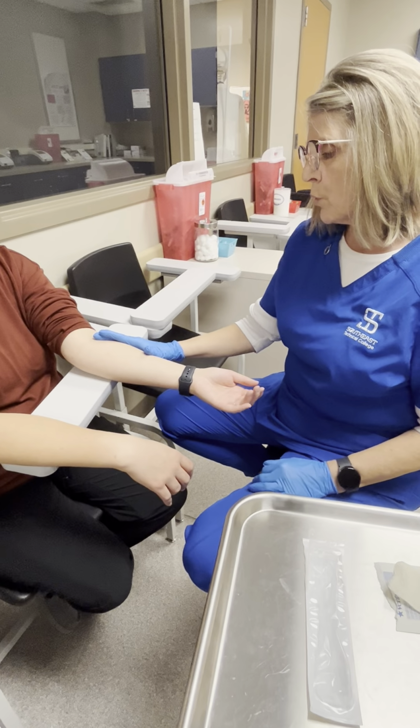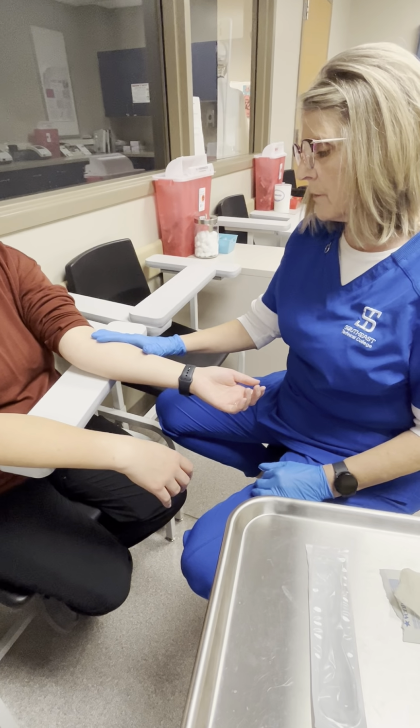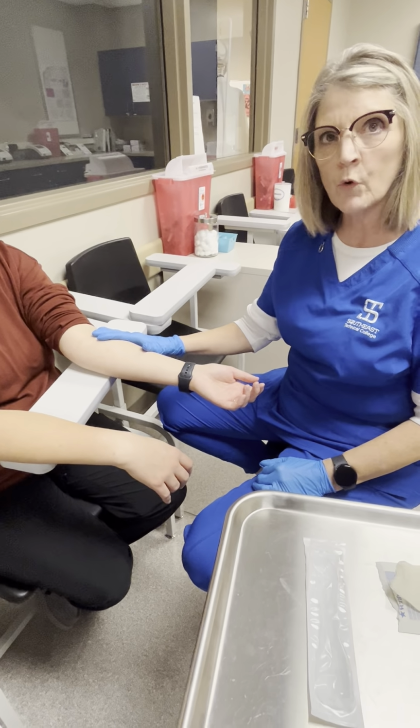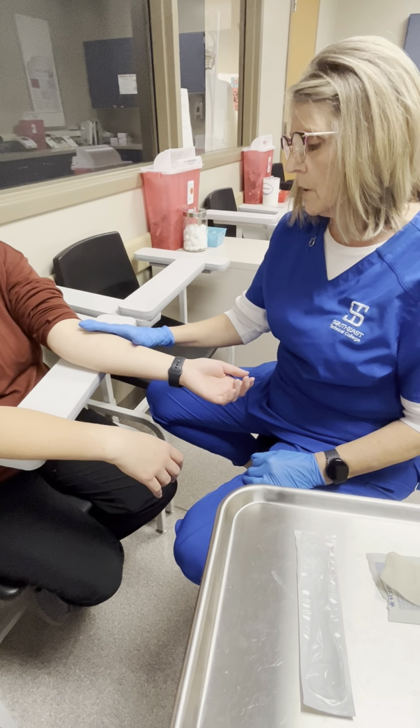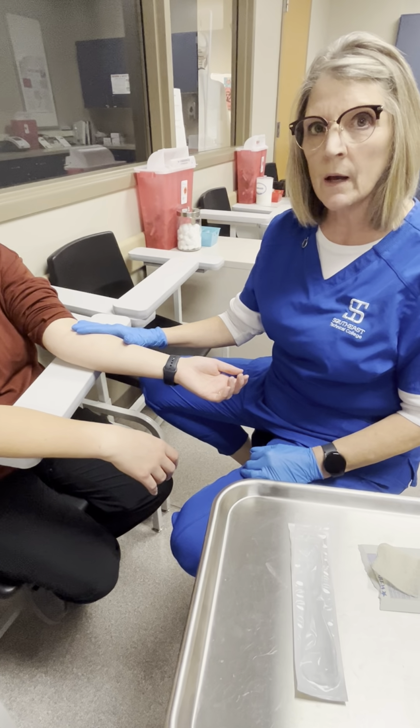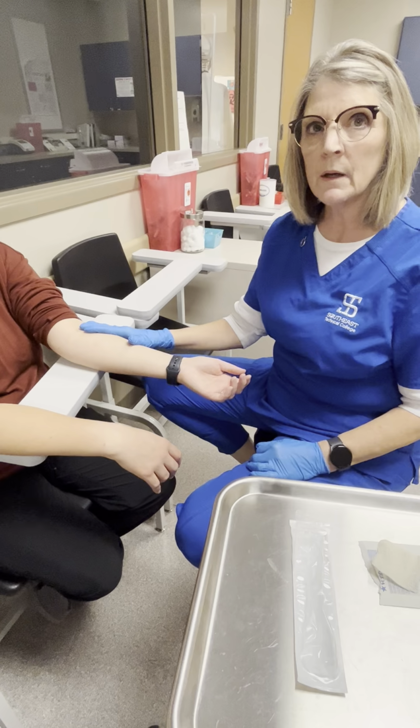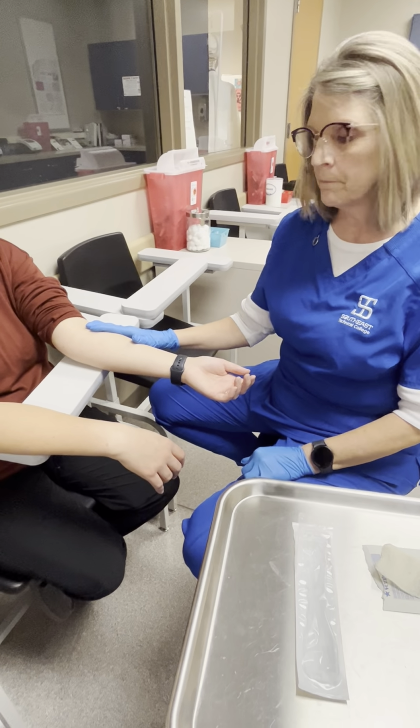And then most importantly, we need a commitment from the patient to return in 48 to 72 hours to read the result of this test. It's very important that we have that commitment from the patient to return.